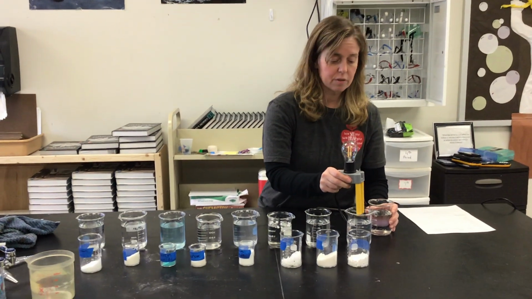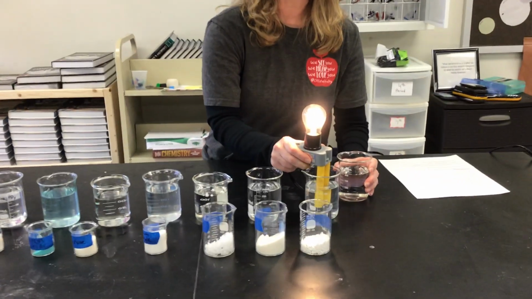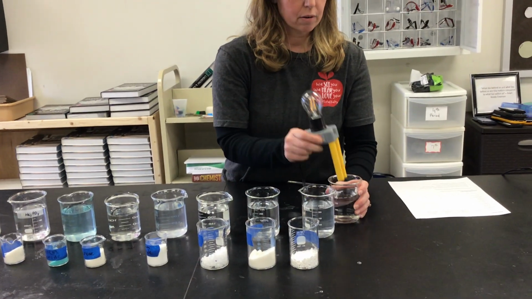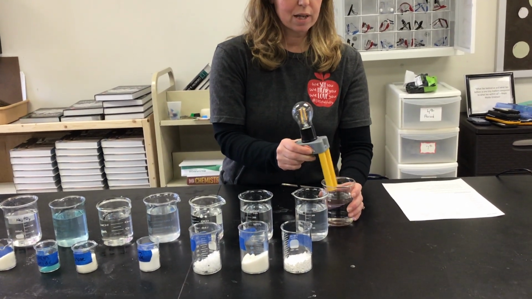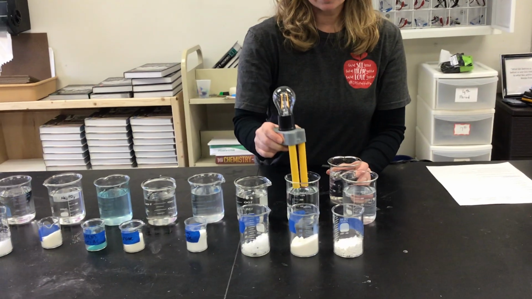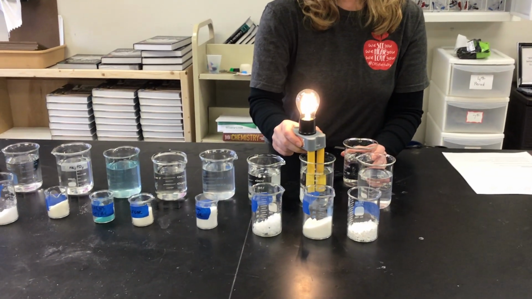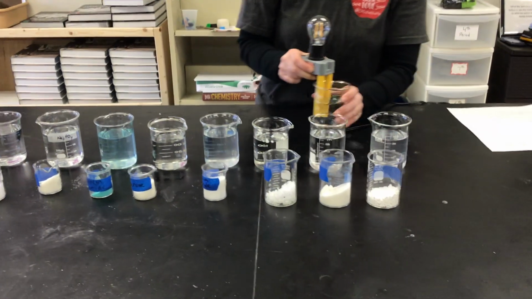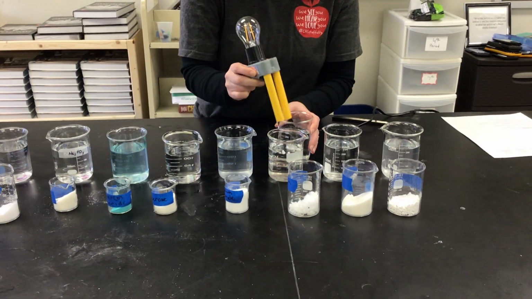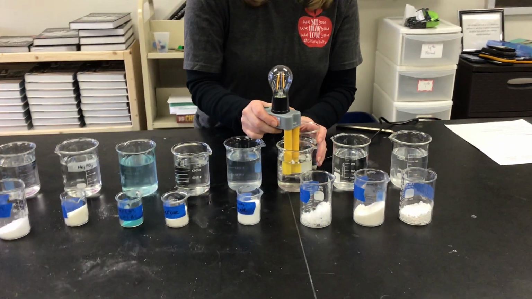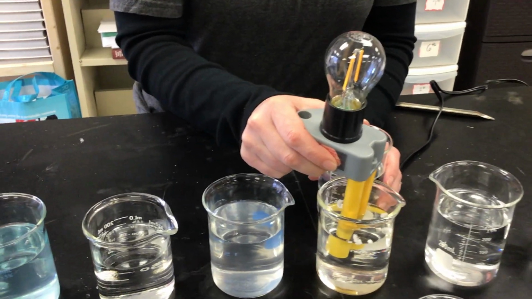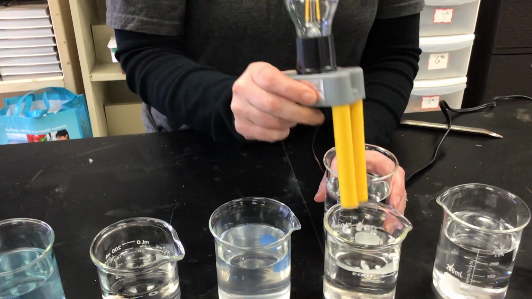So I'm going to stick it in here. This is the calcium chloride, the first one. Woo, that's very bright, it does, right? Yeah, great conductivity there. Okay, so we'll rinse that off. Move to the next one. Great conductivity there. Okay, so that's number 2. Okay. And nothing on number 3. No conductivity. Let me zoom in on the filament so they can see that. Y'all see nothing happen?